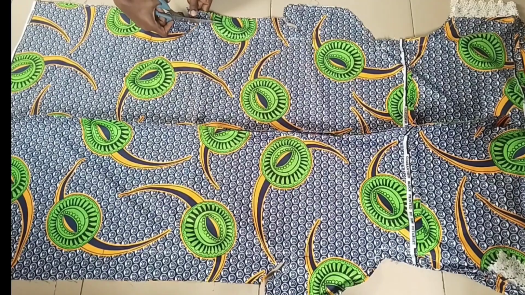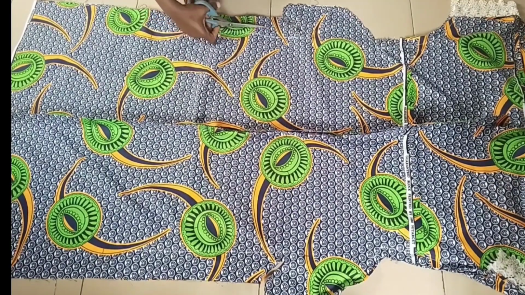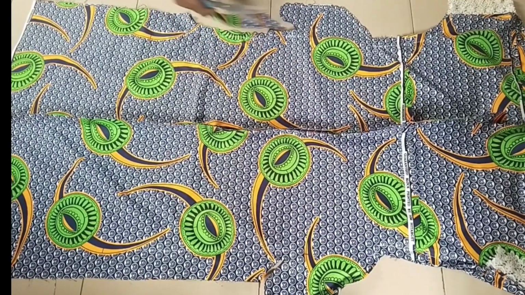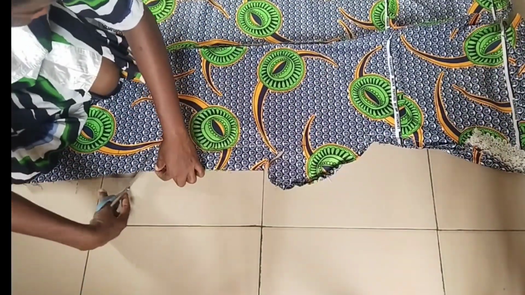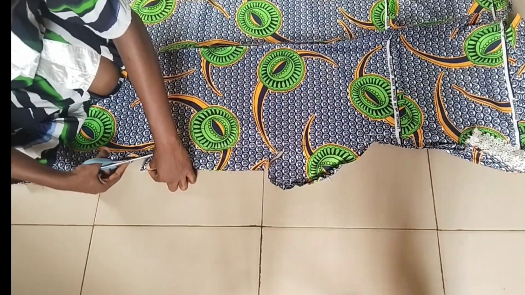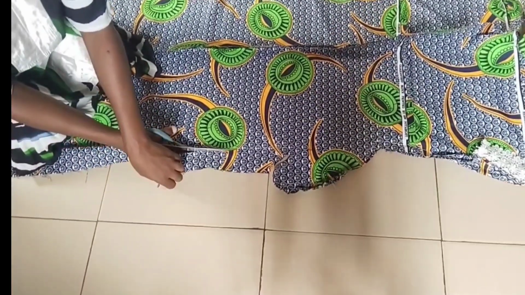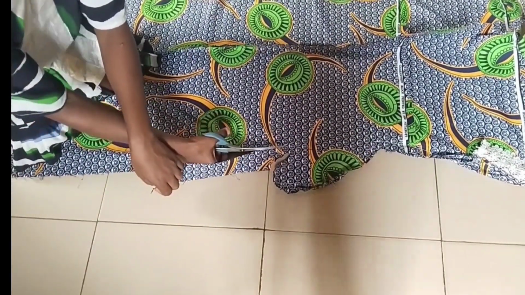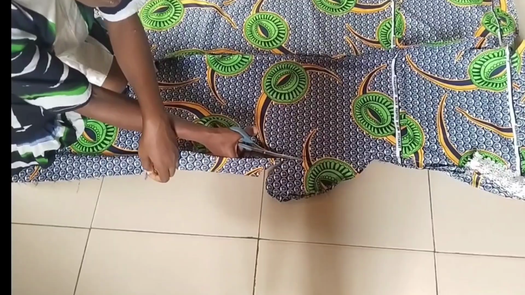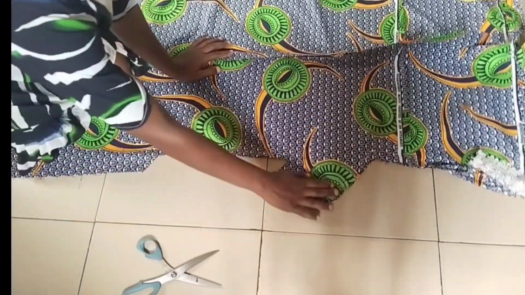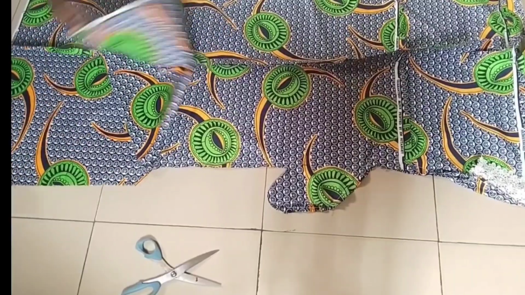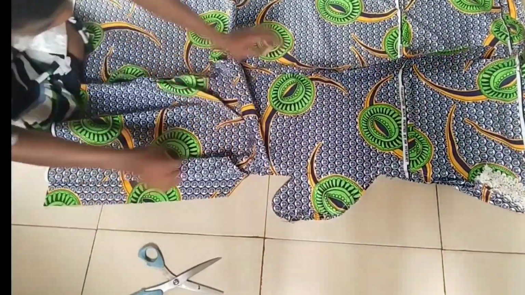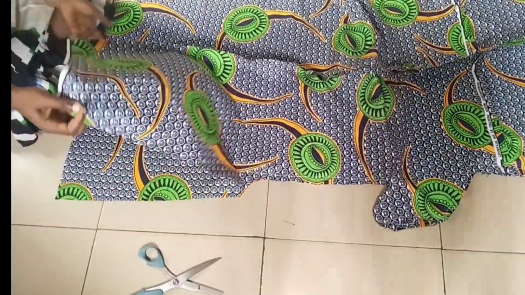Okay, so take note of what I'm doing now. I'm trimming out the excess of fabric on the side, but please, you can see that I didn't trim it all the way to the border area. I'm trimming this excess portion out so that while ironing, it will be easy and the fabric will be smooth. So that portion I left out that is wider is where we are going to be folding inward.